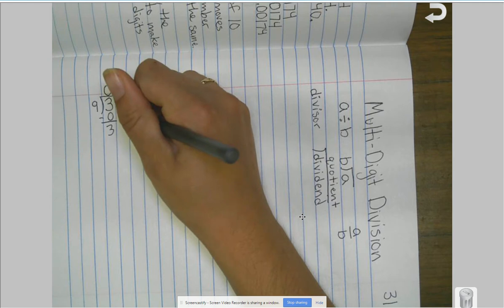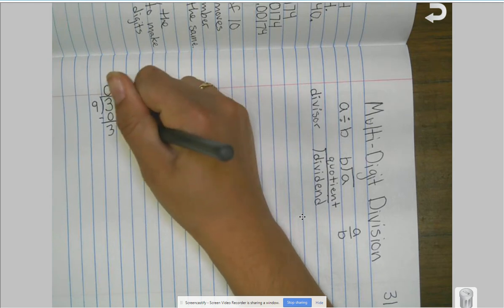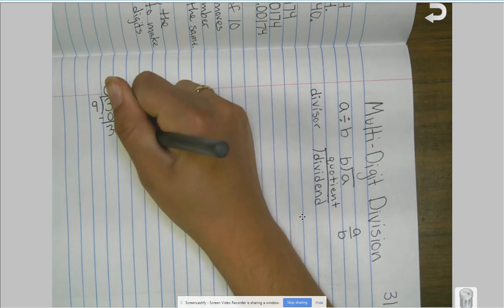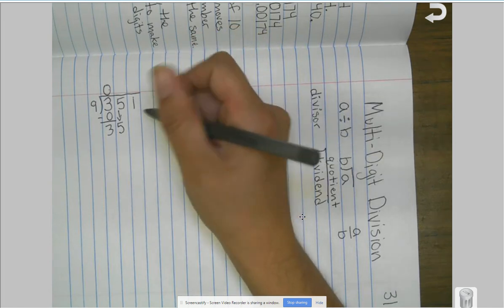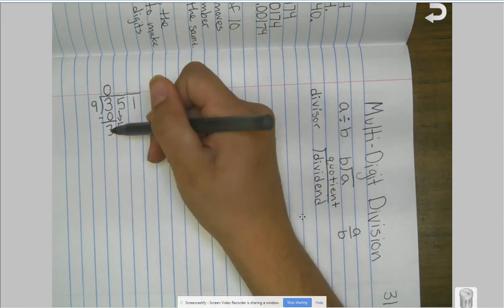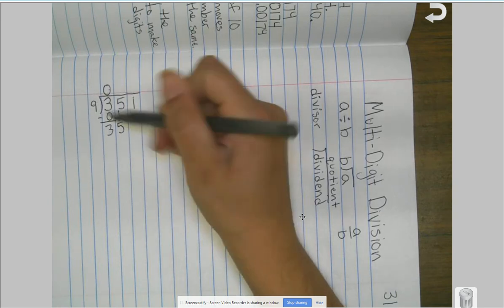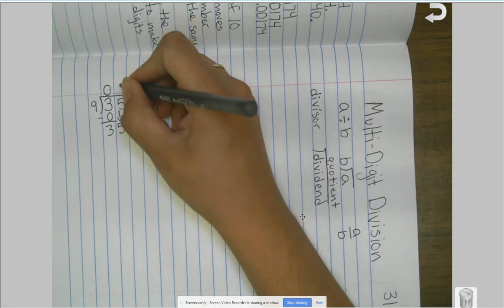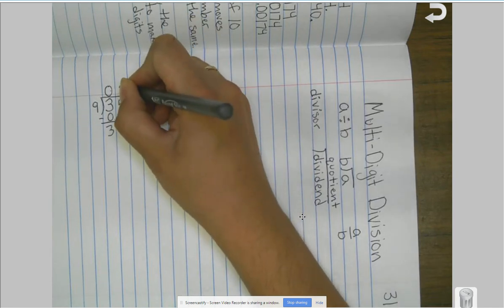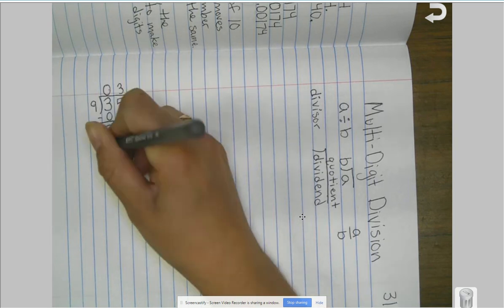I'm now going to look at the tens place value. One of the biggest errors I see is when people don't know what place value they're looking at. So see how this lines up with the hundreds? Well, I'm through with the hundreds place. Now I'm moving to the tens place. Now how many times will 9 go into 35? 9 goes into 35 3 times. 3 times 9 is 27.